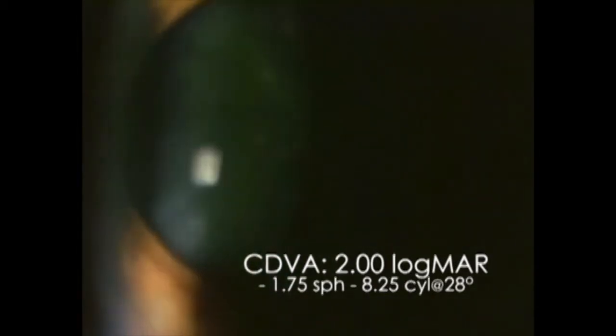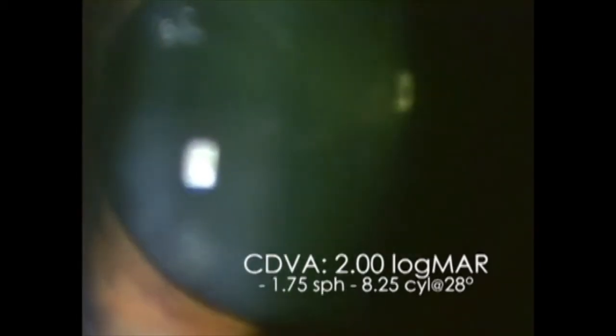In this video, we will present a case report where strategies to address irregular astigmatism correction were used on a keratoconus patient with cataract. The patient is a 63-year-old white female who presented complaining of decreased visual acuity on her right eye for the past 2 years. CDVA was 2.00 logMAR with the refraction on the screen. On the left eye, CDVA was 0.10 logMAR with a refraction of -3 sphere, -0.5 diopter cylinder axis 180.